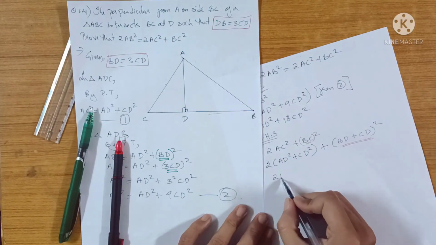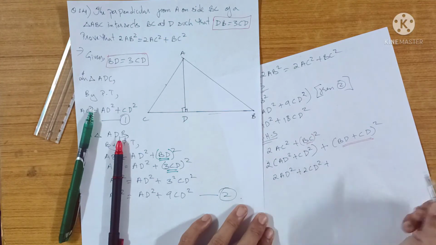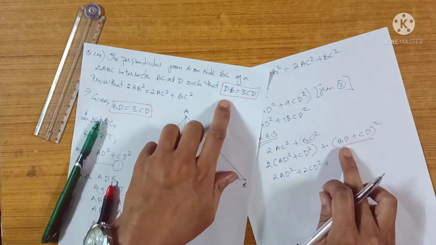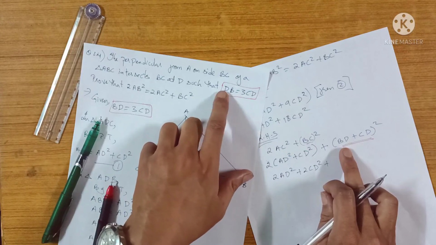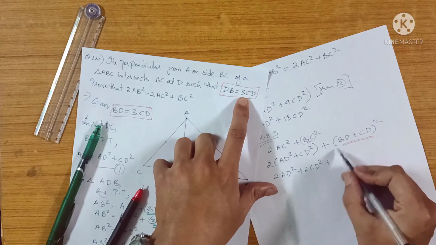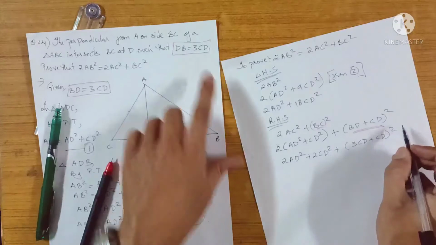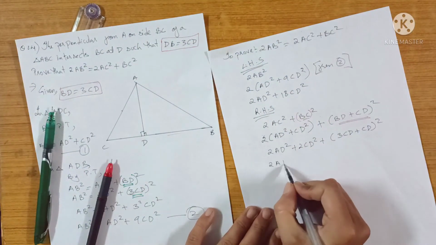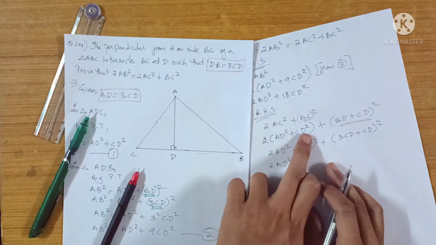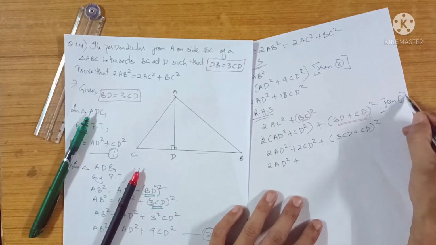Now if I open this bracket, 2 times AD square will come out, 2 plus 2 times CD square will come out, plus, instead of BD, I've already told you, because they gave us this in the given, instead of BD or DB, same thing, we have to write 3 times CD whenever you see BD. So instead of this BD, I'm going to write 3 times CD plus CD square. So 2 times AD square plus, by the way, we replaced AC square with this because it was from equation 1.